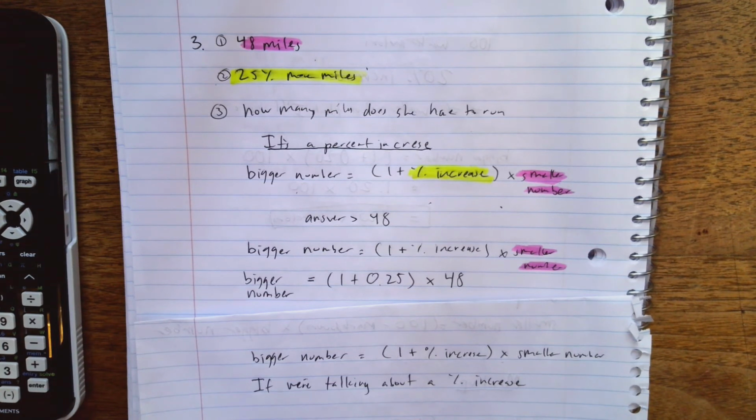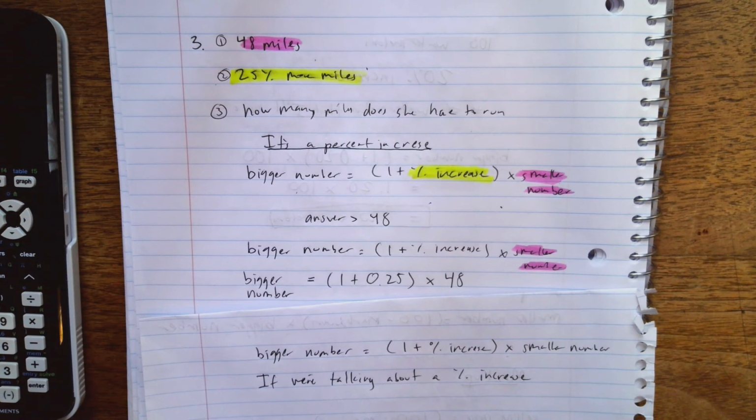Now, we can be given a problem like this, where Robin wants to run 65 miles. She ran some number last week, and that number increased by 25%.